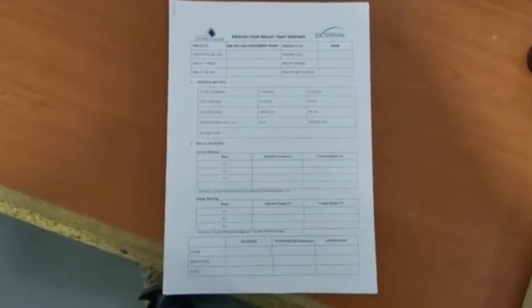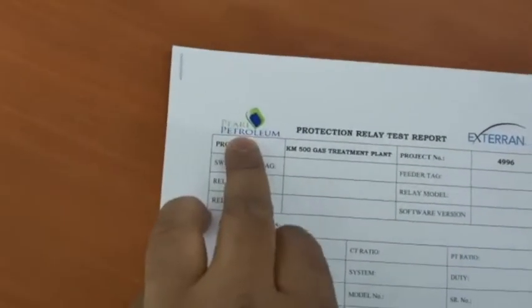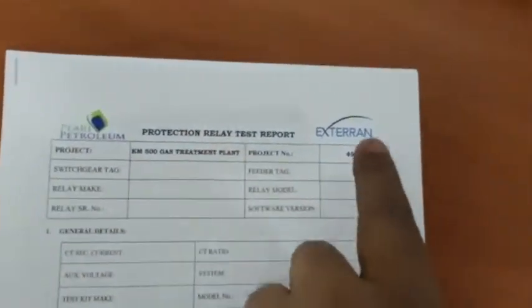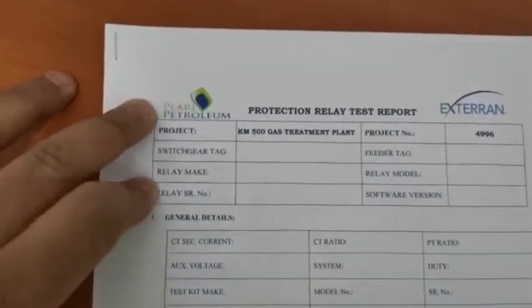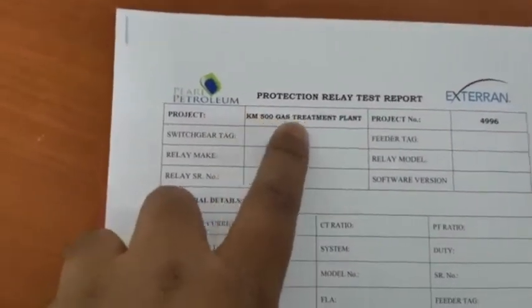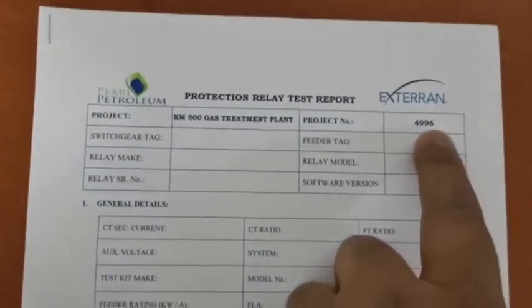This is the MComp feeder protection relay test report. Okay, this is the MComp report. This is the end user, Pad Petroleum. Protection relay, this is the client. Okay, project: KM500 gas treatment plant. This is their project, and this is project number 4996.